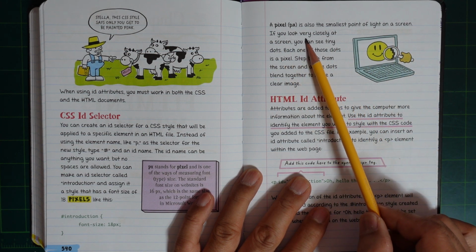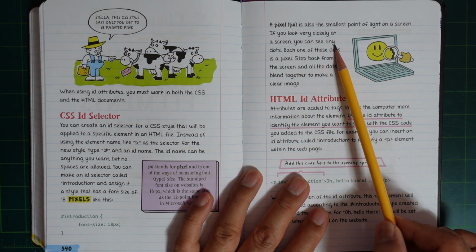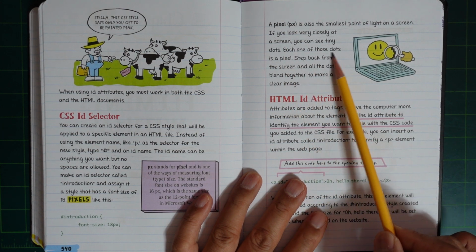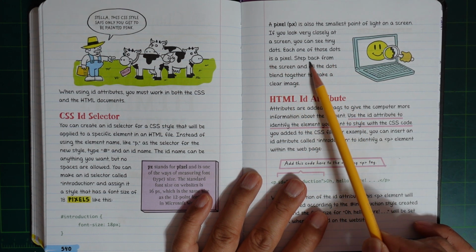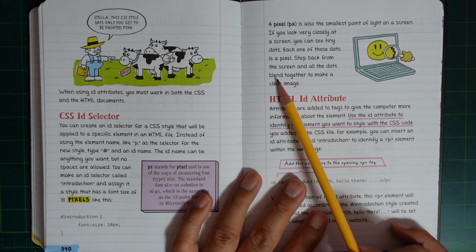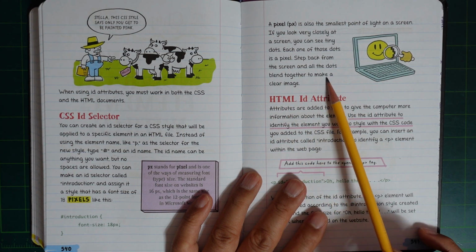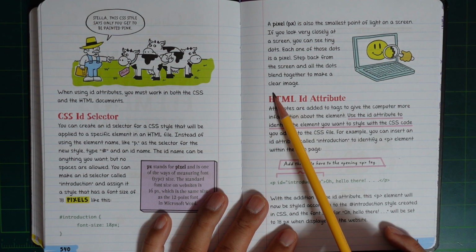A pixel, px, is also the smallest point on a screen. If you look very closely at the screen, you can see tiny dots. Each one of those dots is a pixel. Step back from the screen and all the dots blend together to make a clear image.